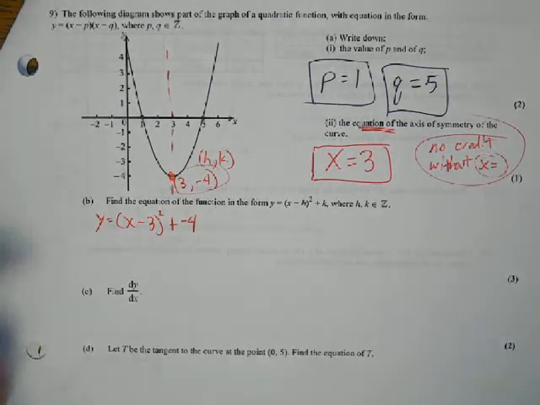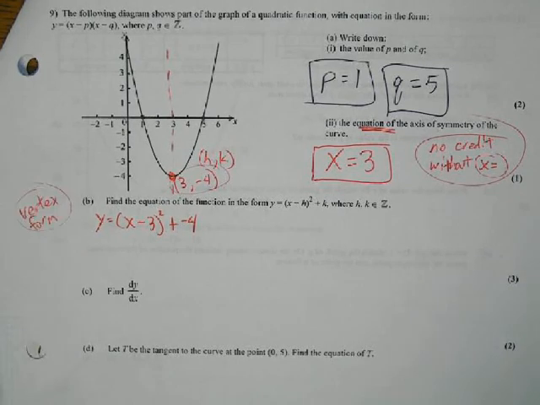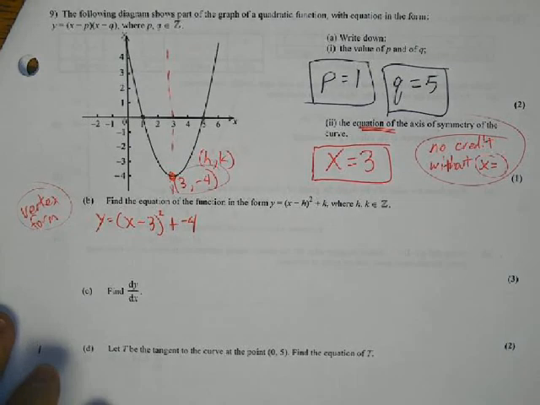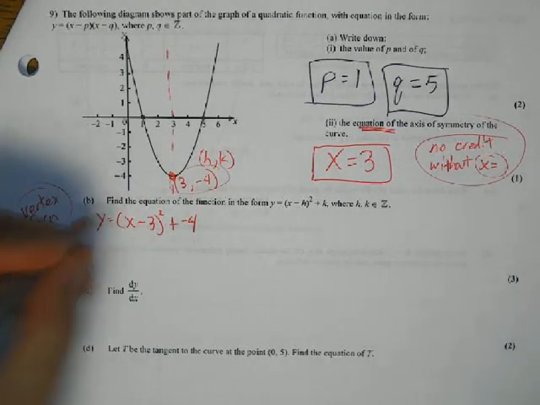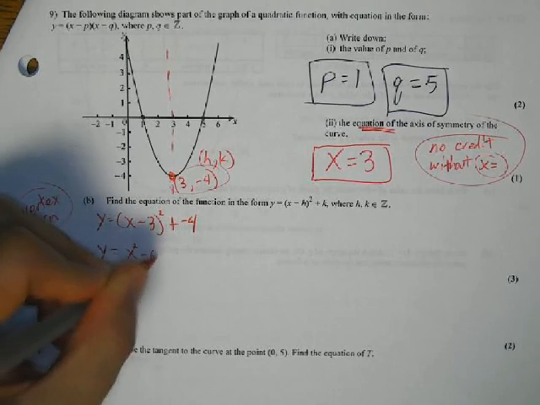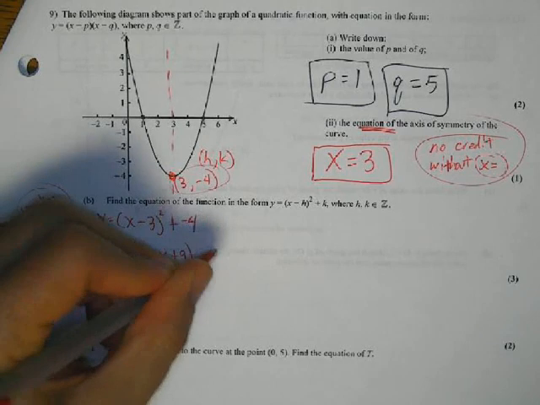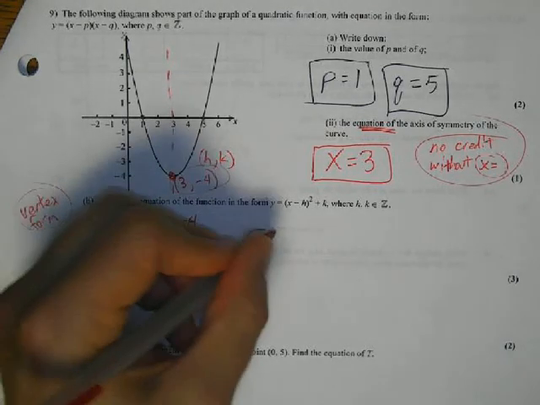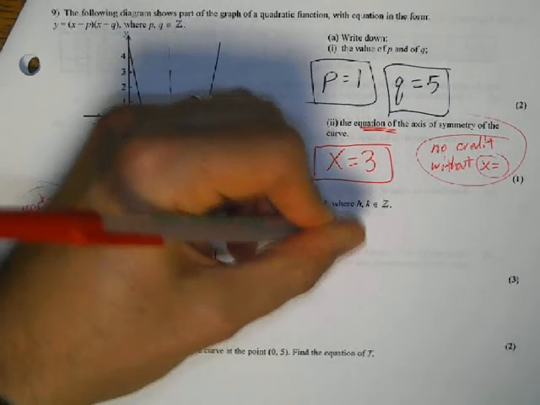Like I said, this is in vertex form. We didn't do a whole lot in vertex form. We used to do that a lot before the pandemic. But okay, x minus 3 squared simplifies to x squared minus 6x plus 9. And this simplifies to y equals x squared minus 6x plus 5.